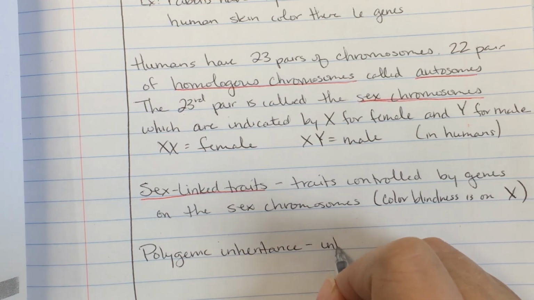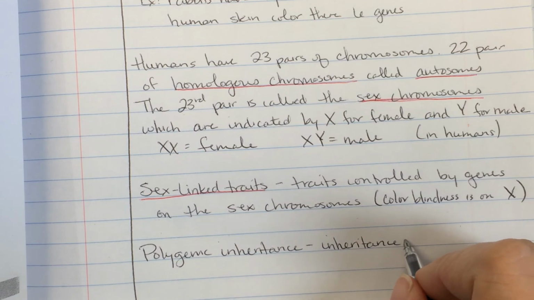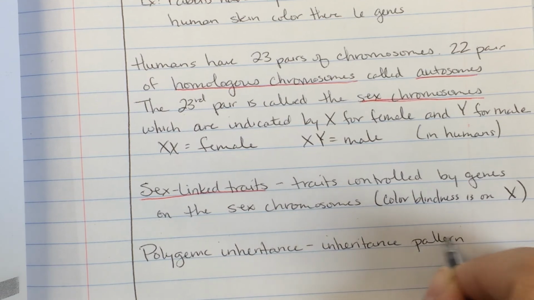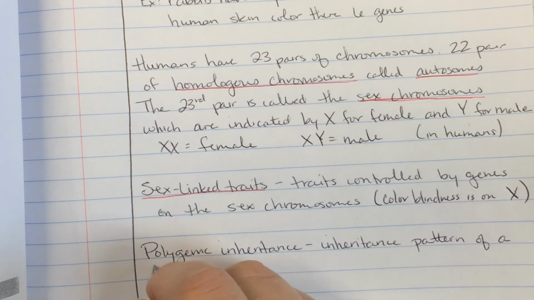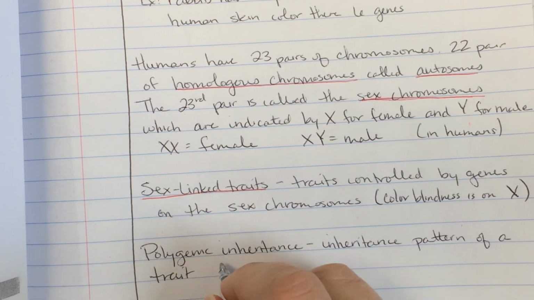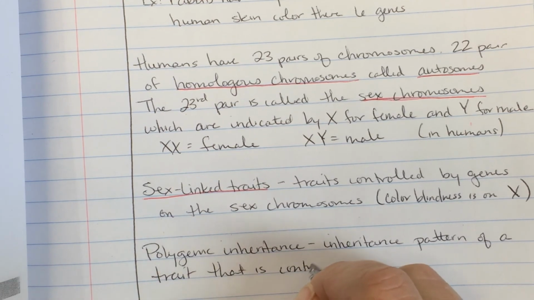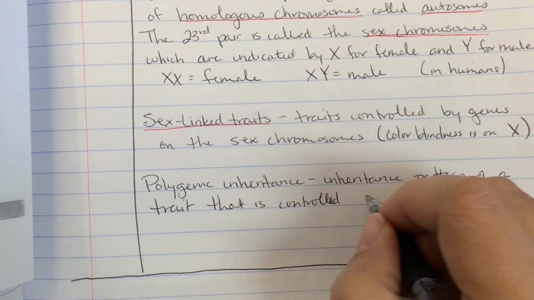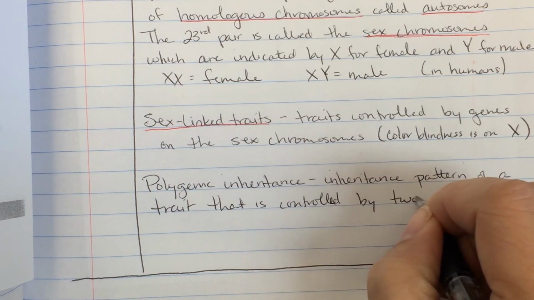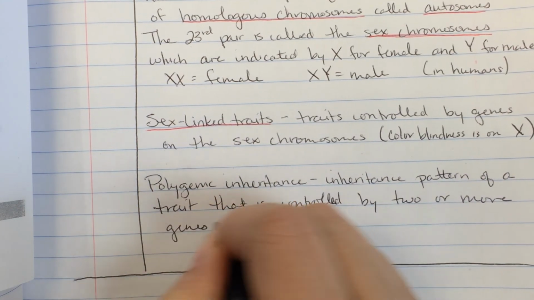It is an inheritance pattern of a trait that is controlled by 2 or more genes.